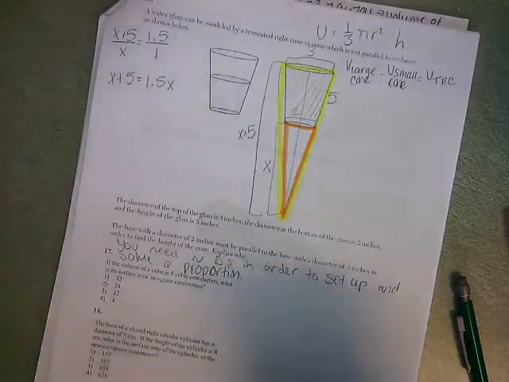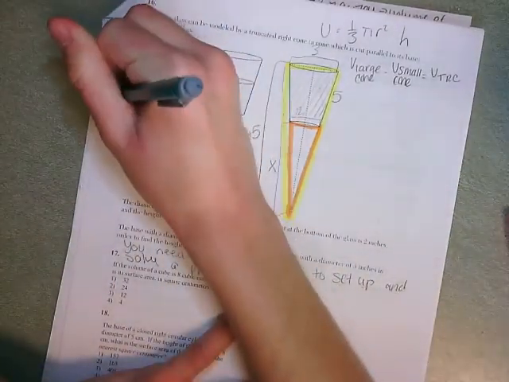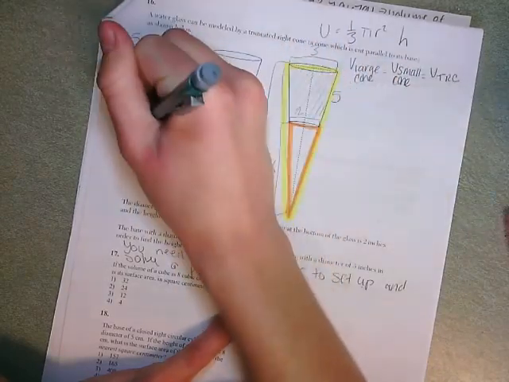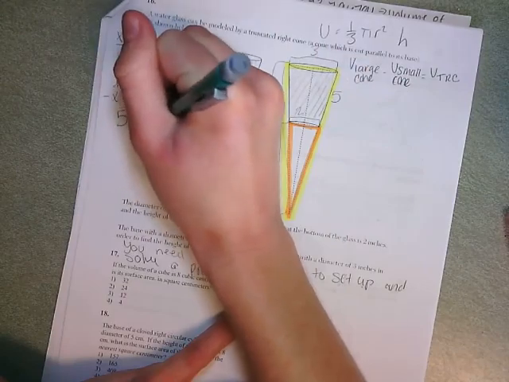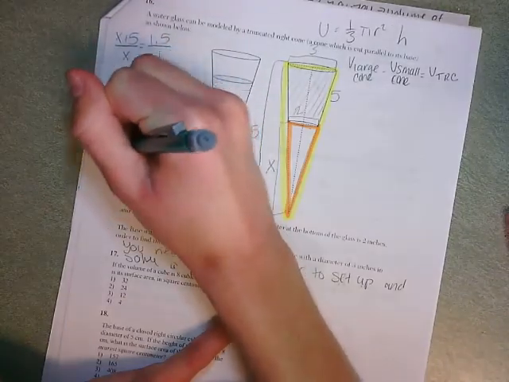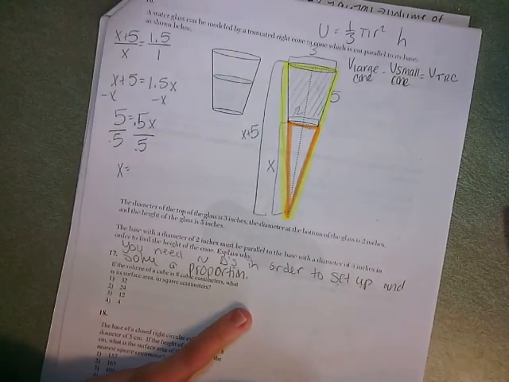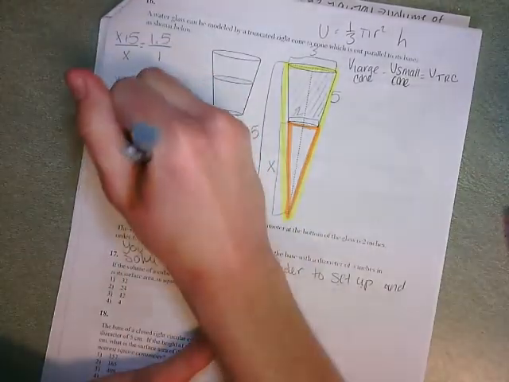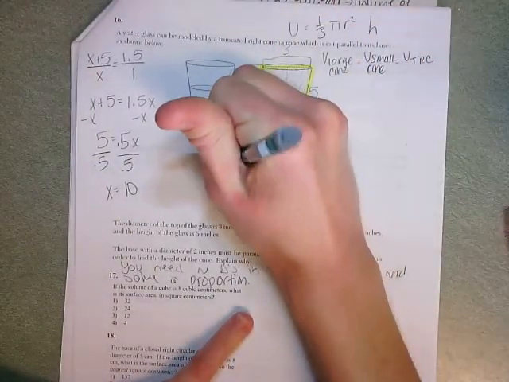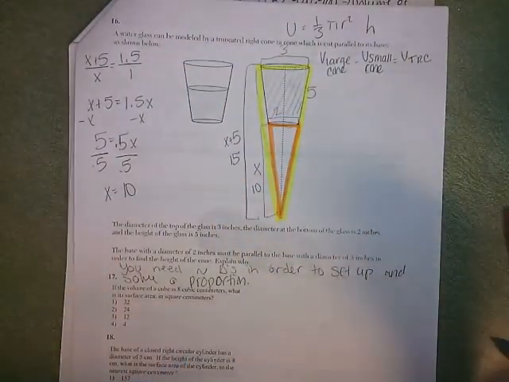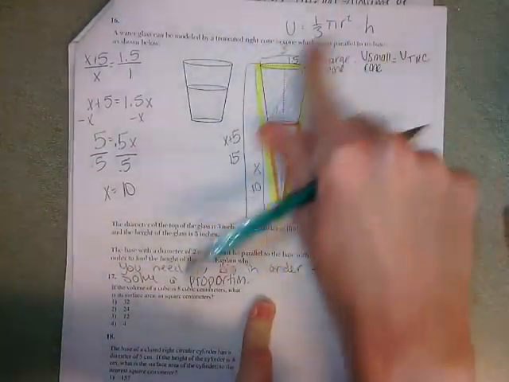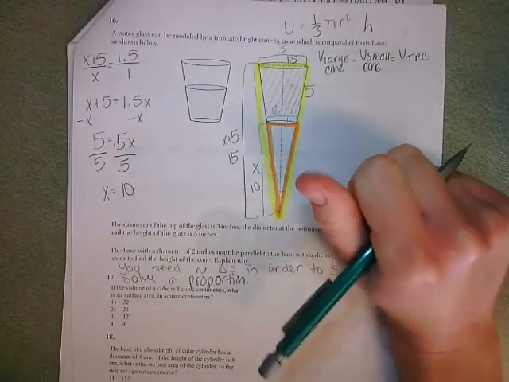All right, so now we subtract x, so 5 is equal to 0.5x. Now divide and solve for x, so x is equal to 10. So the height of the small cone is 10 and the height of the large cone is 15. All right, so we're going to use these numbers and our radius and plug them in to solve for the volume of the truncated cone.